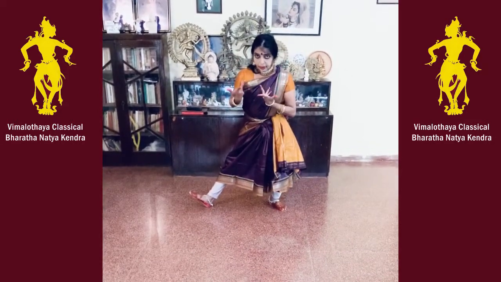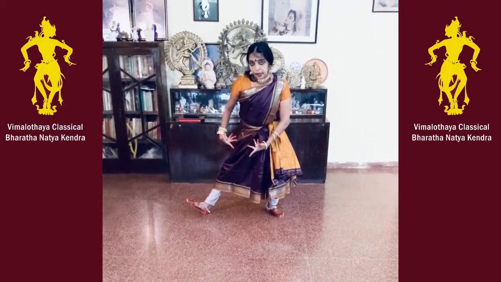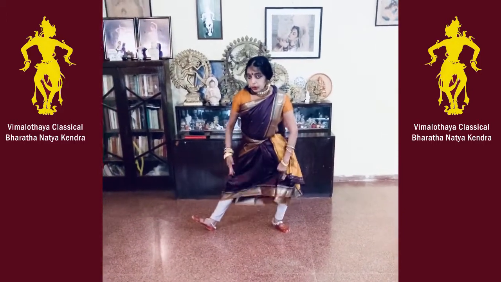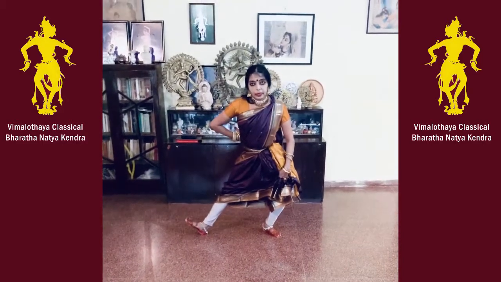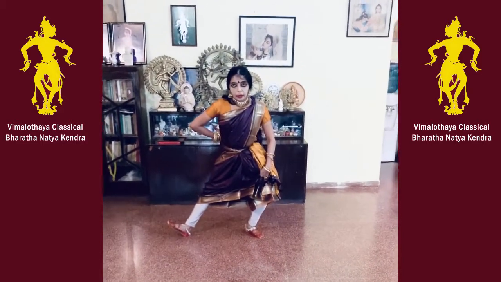When I do the right side, I am taking the right leg out. See, this is called Prinkana Mandala Sthana position.